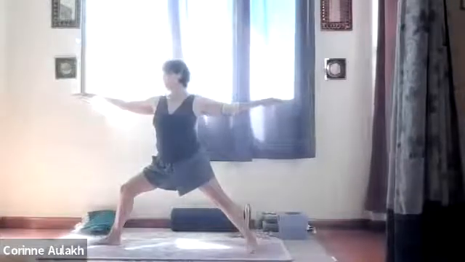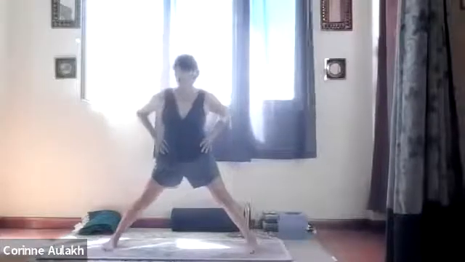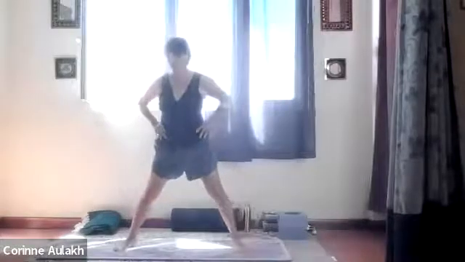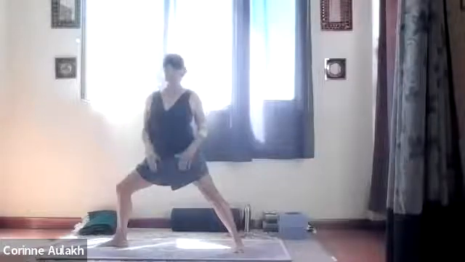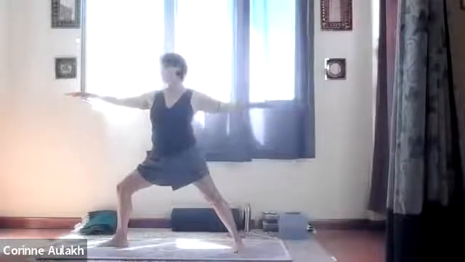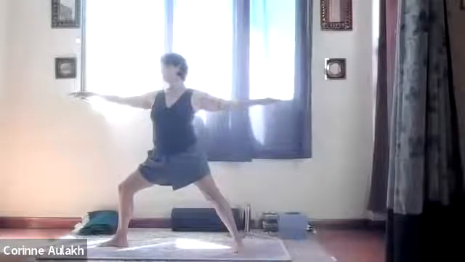Stay here for 4, 3, 2, 1. As you exhale, bring your hands back to your hips and come back to the shortest version of the warrior 2 that we just held. Inhale, arms up on the line, look right. Now you're in the shorter version. Hold here.